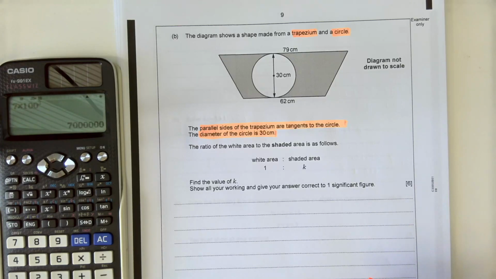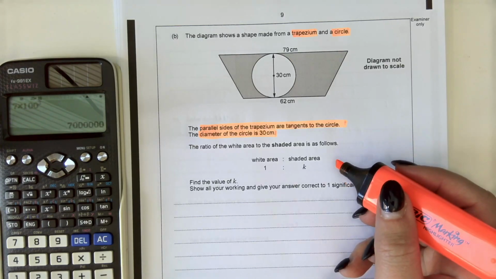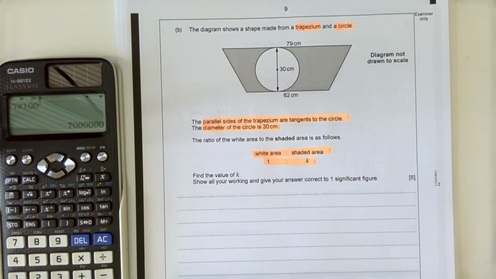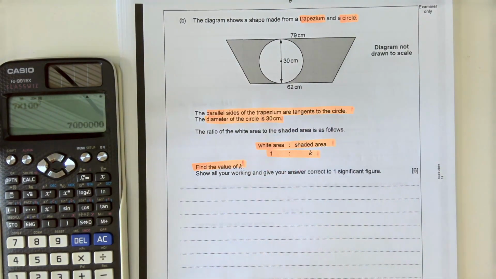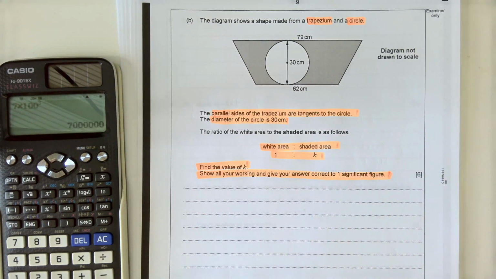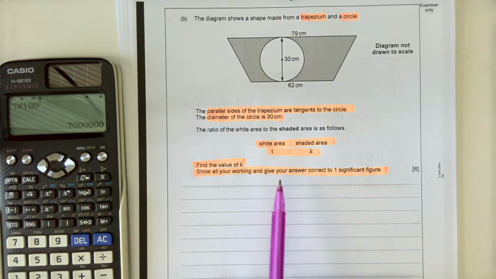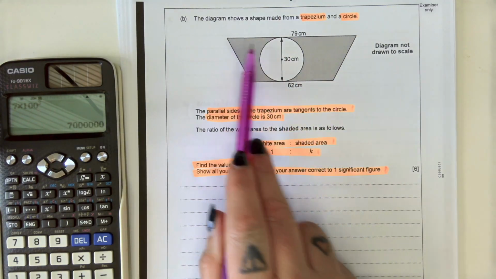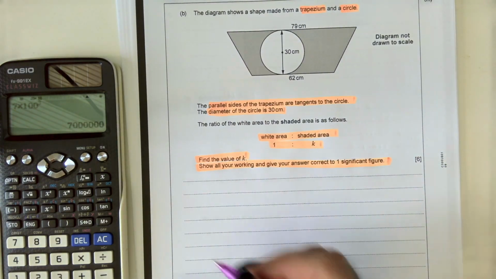The ratio of the white area to the shaded area is as follows. So the white area to the shaded area is 1 to k. Find the value of k, show all your working, and give your answer correct to one significant figure. Okay, so the first thing I'm going to recognise here is that we're working with area. So I'm going to start by finding the area of the trapezium and the area of the circle.